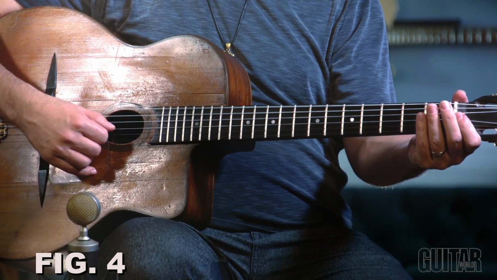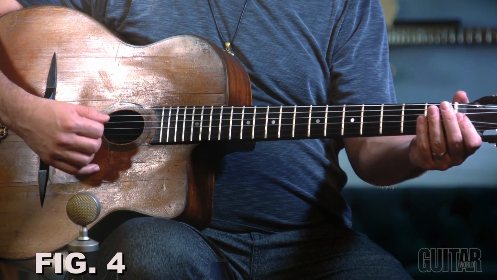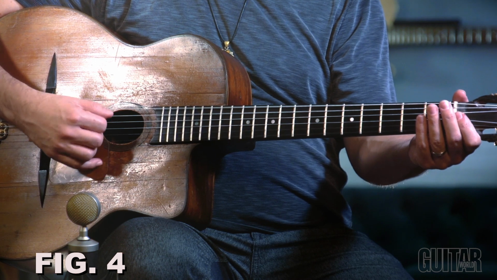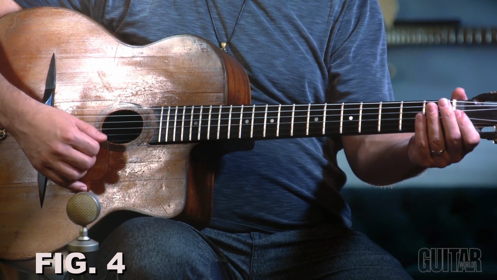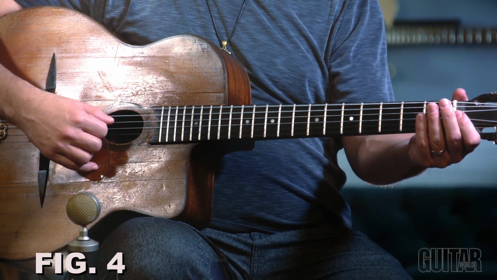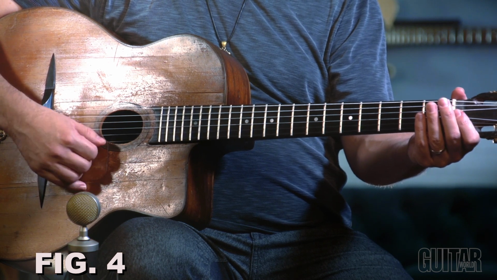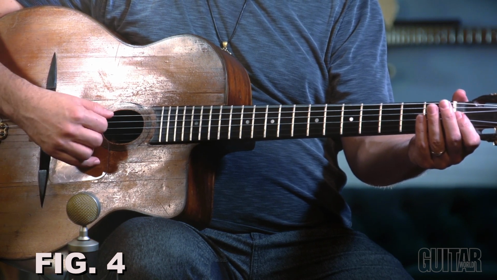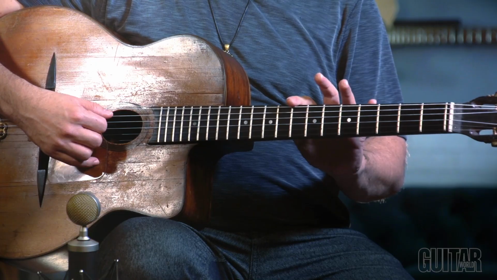2, 3, 4, 5, 6, 7, 8, 9, 10, 1. Now it's back together. So there's a little displacement here.